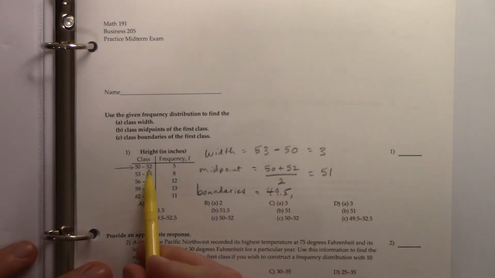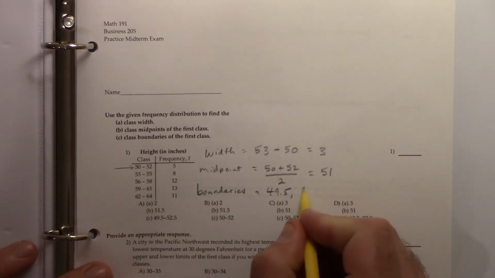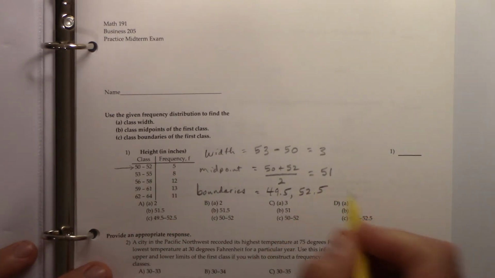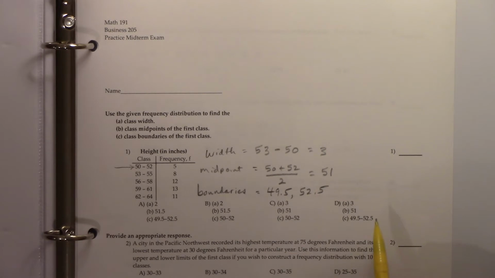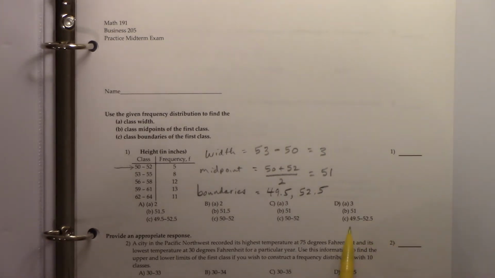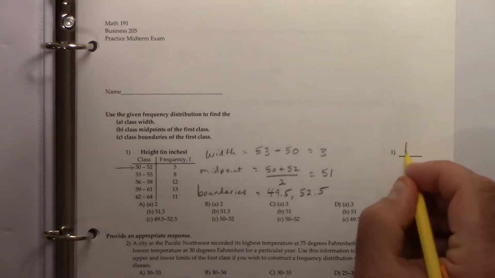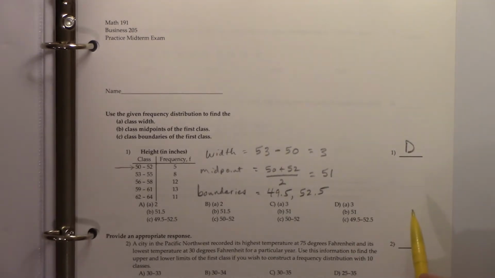And then the upper limit would need to go up by a half, so that would be 52.5. And now that I've got all of that written out, I just look for the correct option. Looks like option D is the one: there's my width of 3, my midpoint of 51, and my boundaries of 49.5 to 52.5. So option D is going to be our correct final answer.